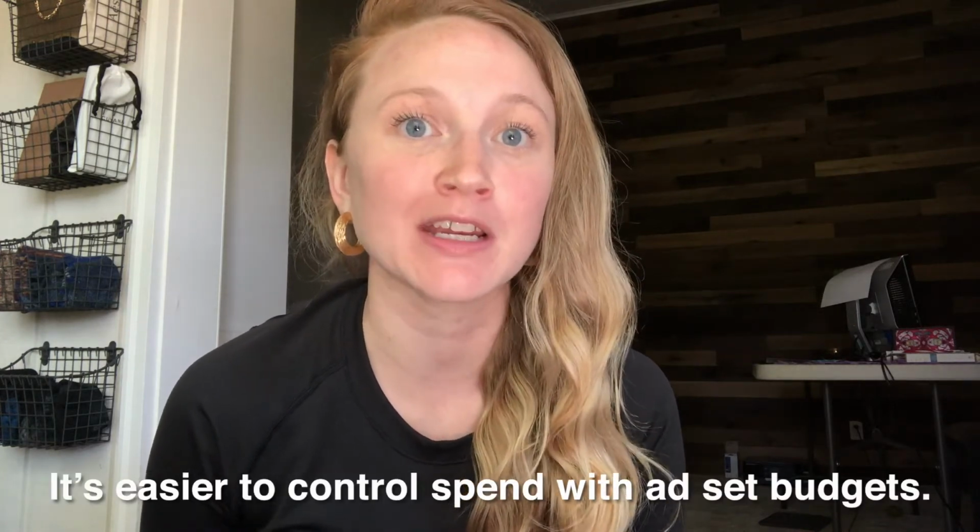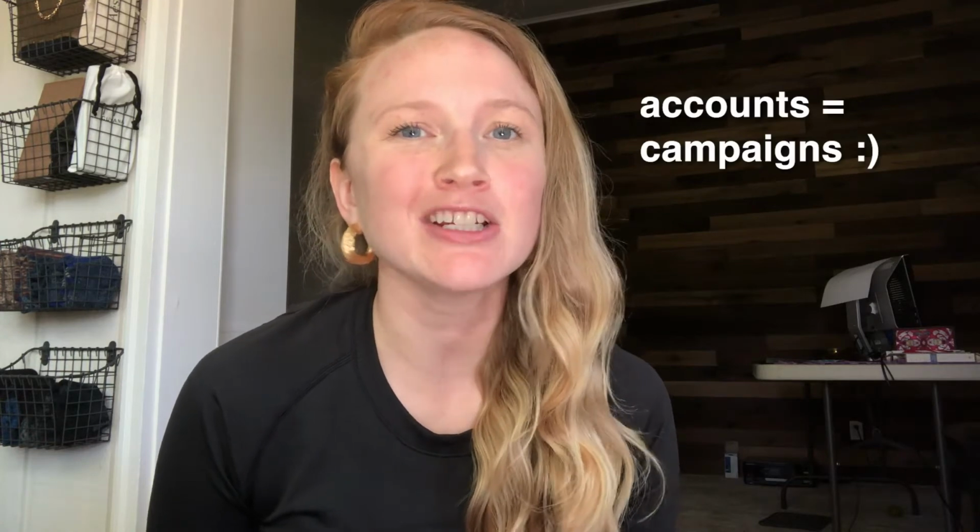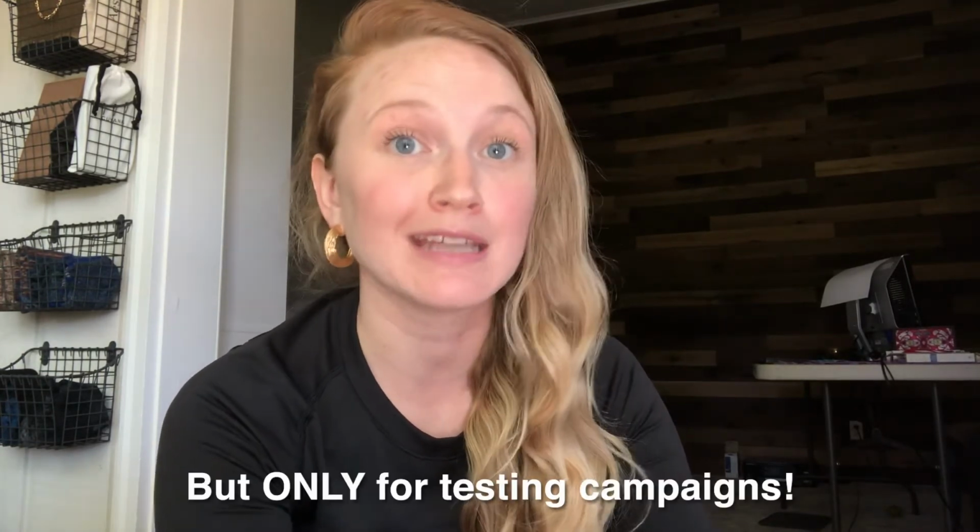So why do I use ad set budgeting in testing campaigns? The reason is because I want to make sure that each ad set is getting the right amount of spend so that I can properly evaluate it. If your ad set doesn't get enough spend, you don't actually know how it's performing. Now, I know in CBO you can add minimum and maximum spend limits so that you can also control that spend within your CBO accounts. But I actually find that by using ad set budgeting, I'm able to not only control it better, but I get better results just by simply using ad set budgeting for testing.